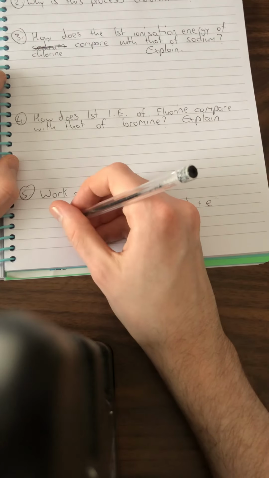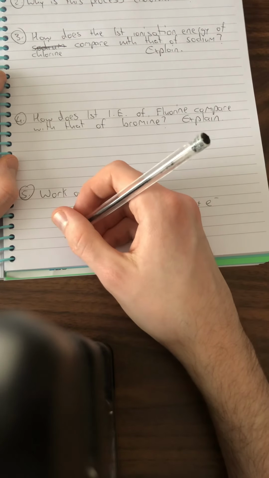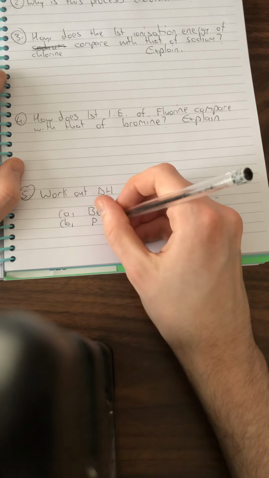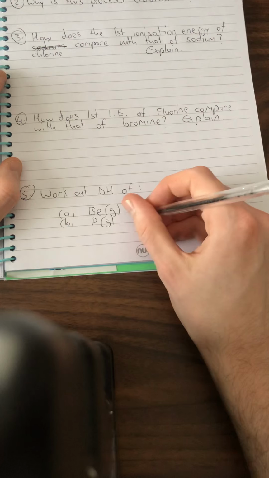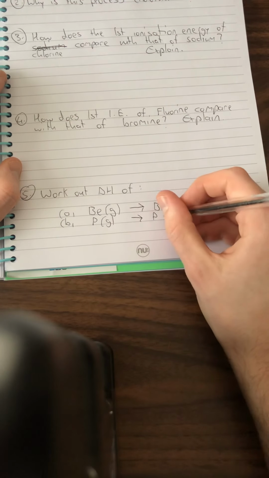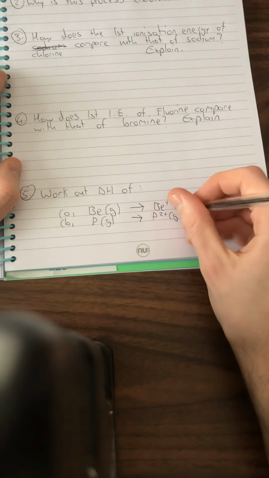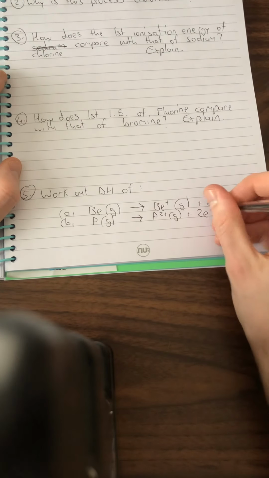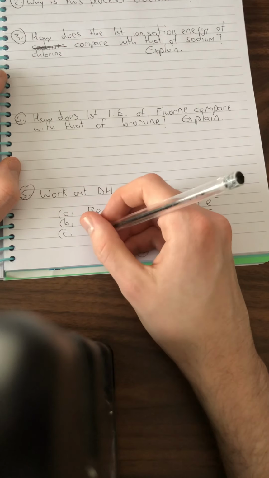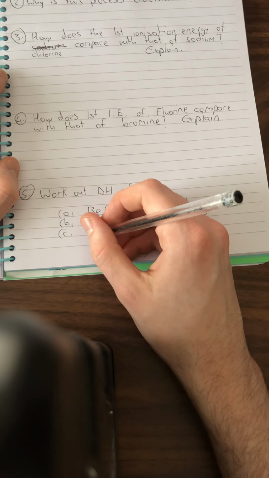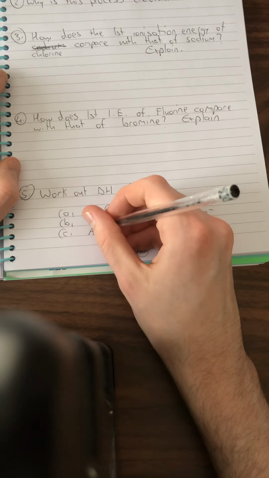Give you that one, nice wee easy one to start with. Step up just ever so slightly. And then I want you to work out, let's go for this one.